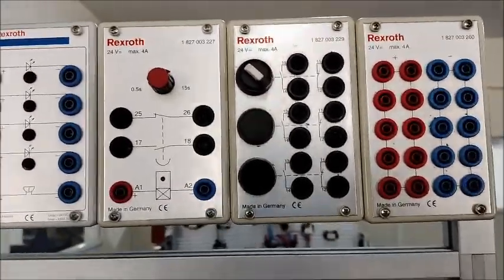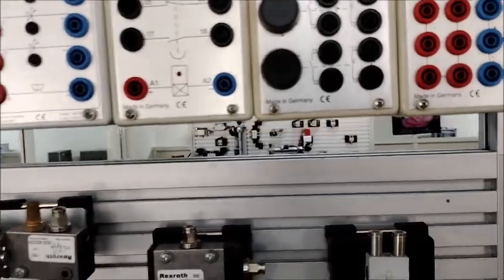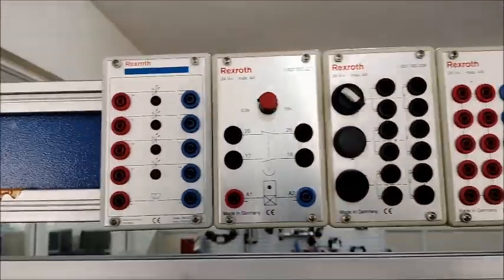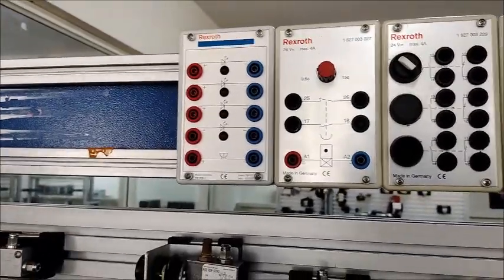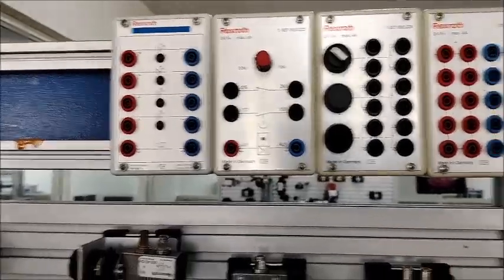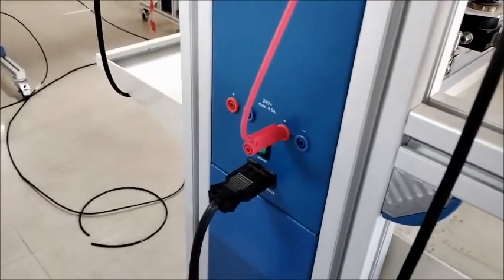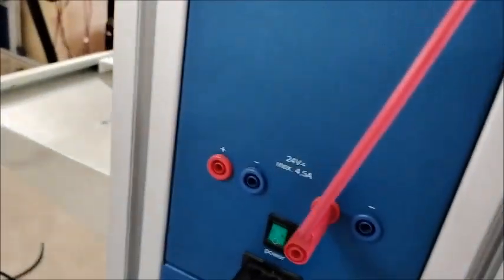So now, positive, negative. We are now taking the power from SMPS to the control panel. This is the SMPS, which converts single phase AC into 24 volt DC.